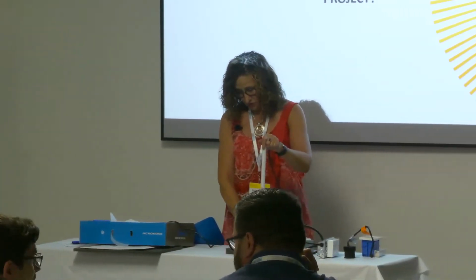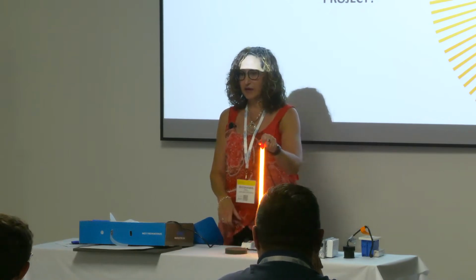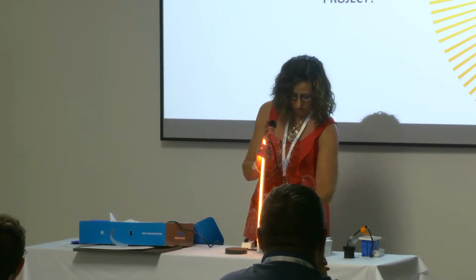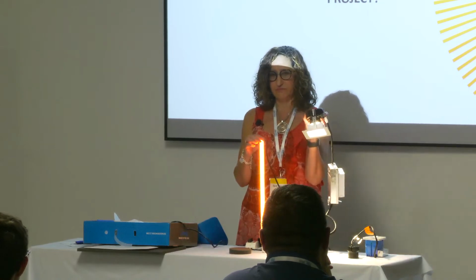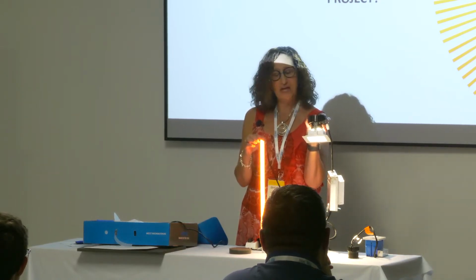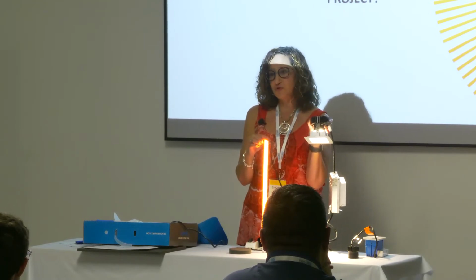So let's just say, for example, that I had this, and we'll pretend this is a warm dim, that I had this as my under cabinet fixture, and I had this as my downlight in a kitchen. How am I going to get these two to match? You can't. You just can't. You can get close, but you just can't.